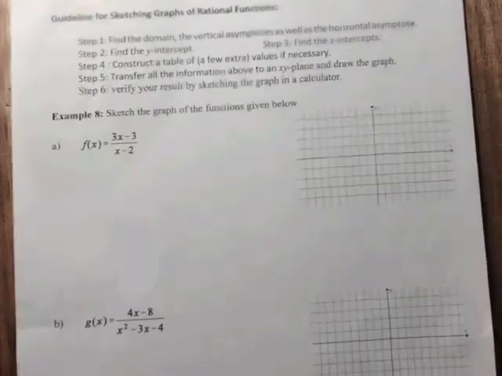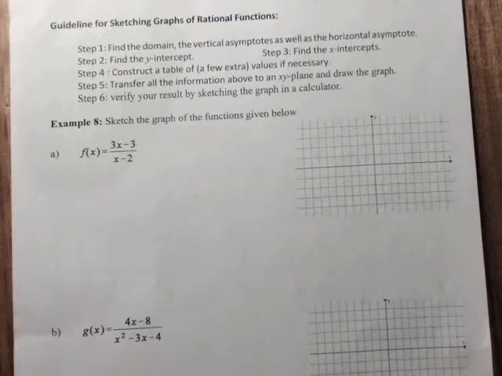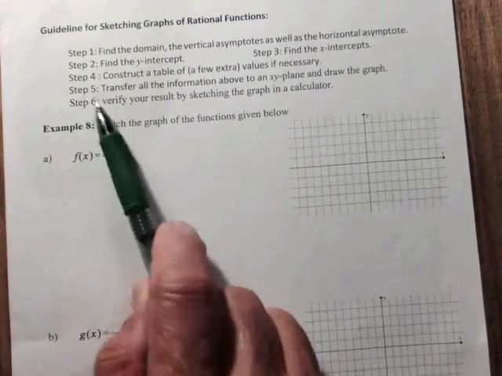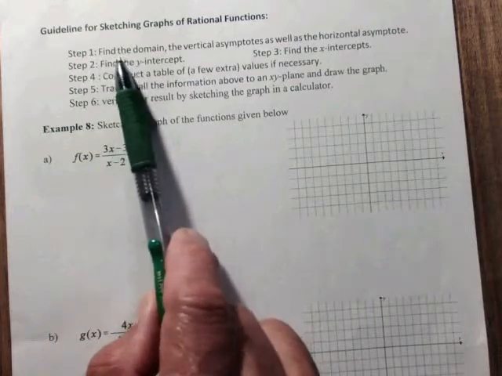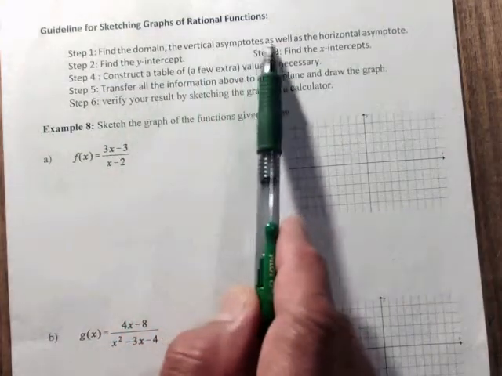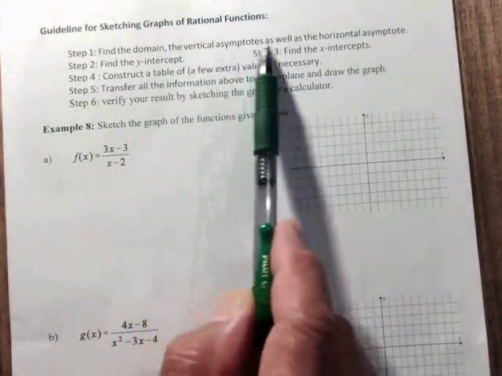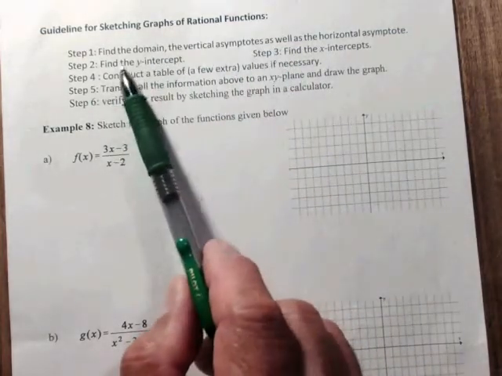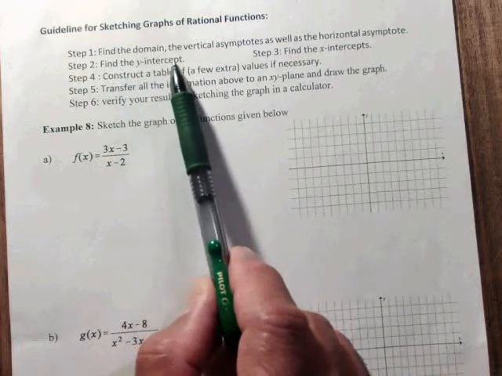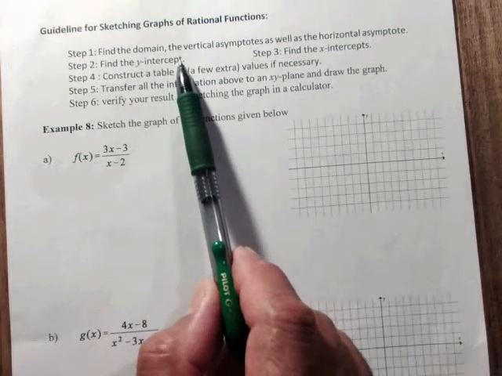So to graph rational functions, we do it in about 6 steps. Step 1, you find the domain. When you find the domain, you find the vertical asymptote at the same time. The second thing you do, you find the y-intercept, just like you always do for any function.